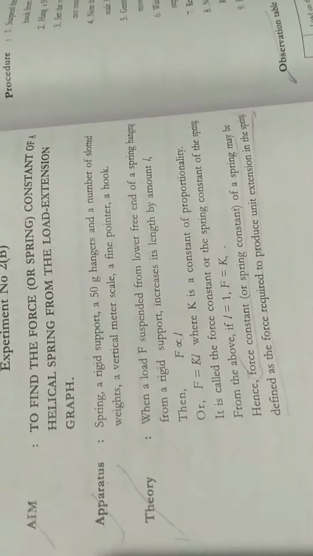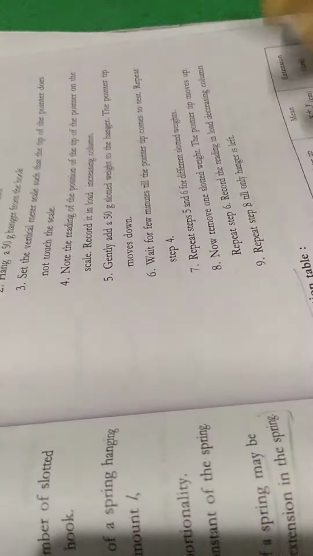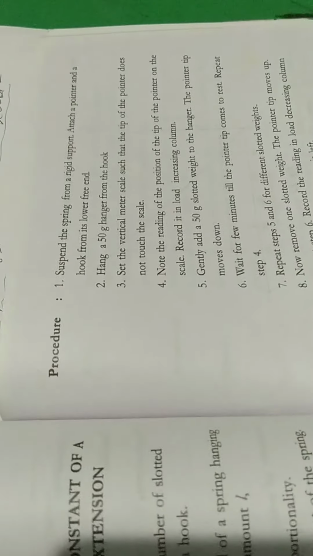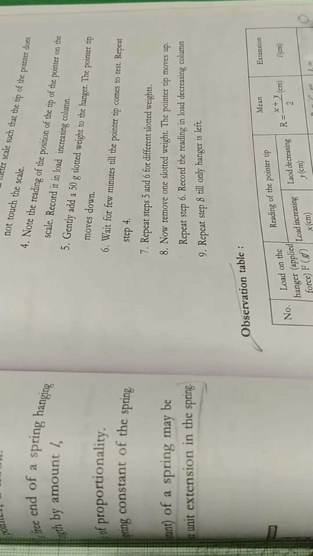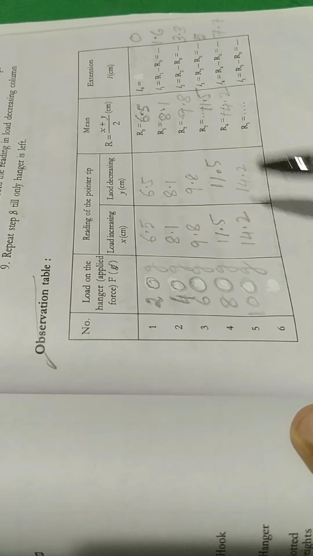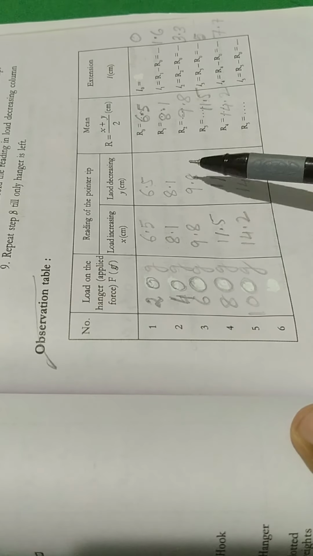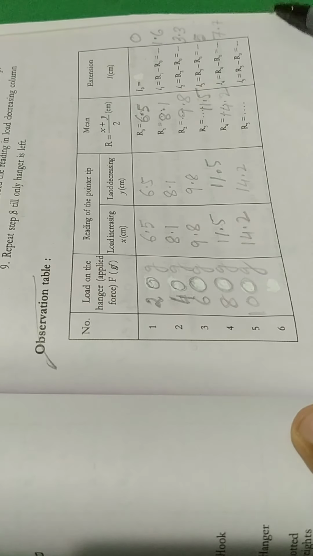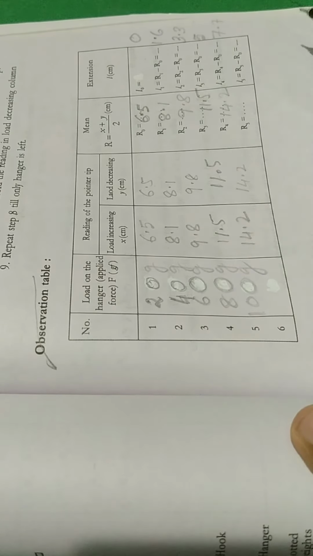Then you also have to write the procedure. Whatever is there, you write as it is. After that, on the ruled paper you have to draw this table exactly, and also write the corresponding values. All is given here. These are the probable values for doing this experiment. So these values you have to write.